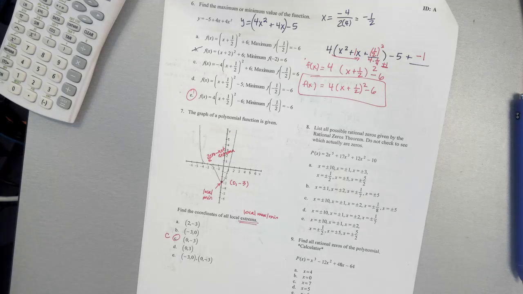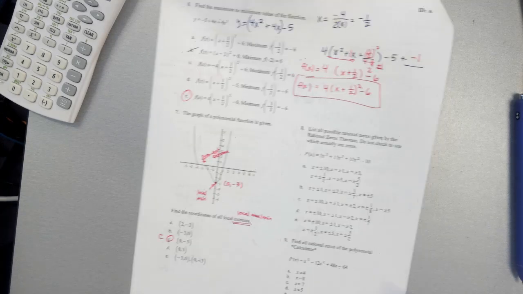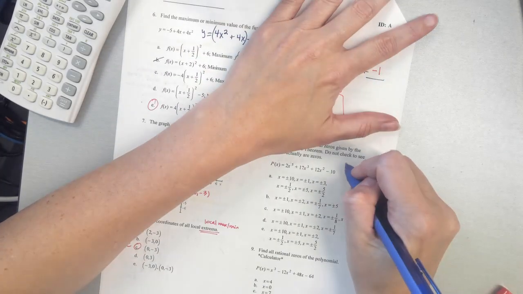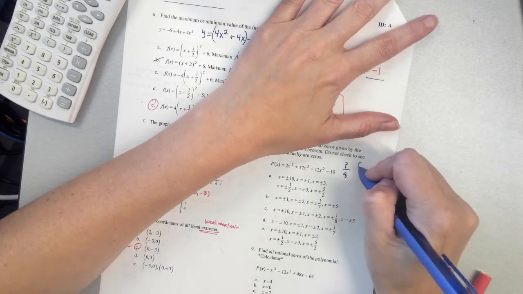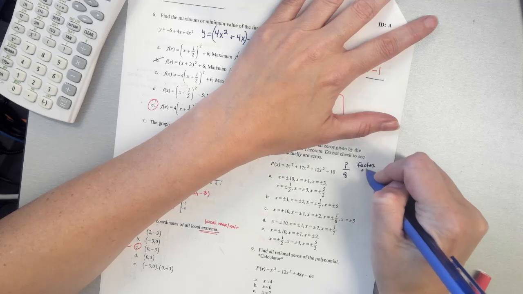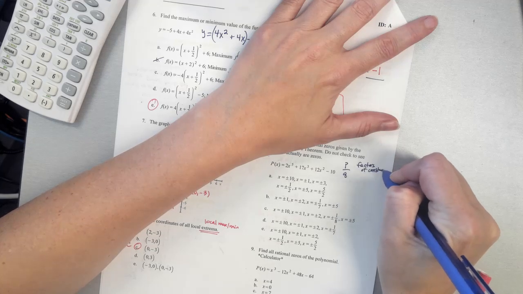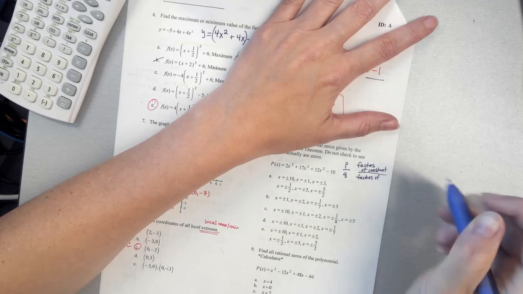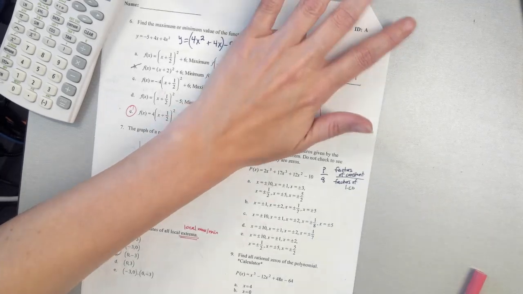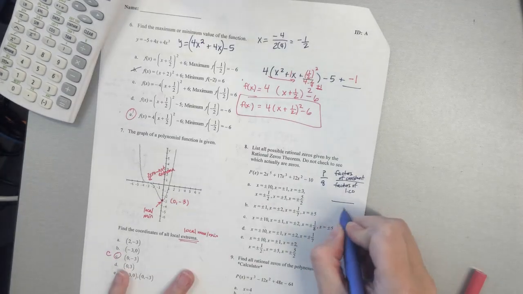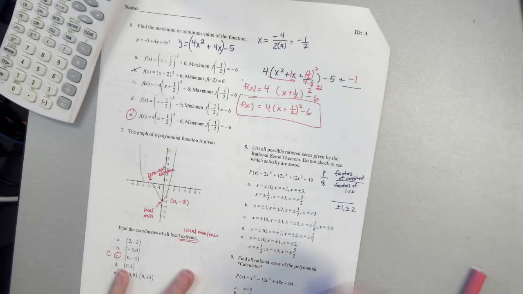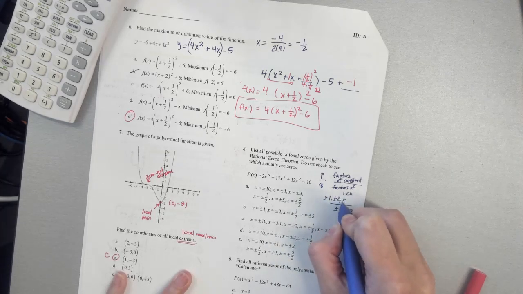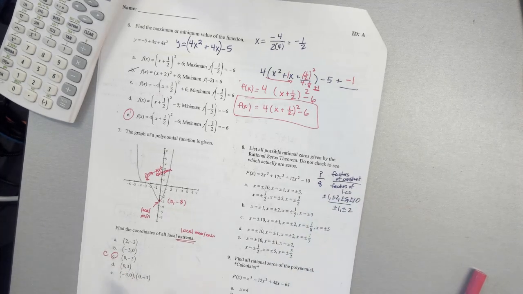All right, and then for 8, this is your rational zeros using your rational zeros theorem. So remember, this is P over Q, where P is the factors of your constant, and Q is the factors of what? Yep, your leading coefficient. Okay, so your leading coefficient is 2, so 1 and 2. For 10, you have plus or minus 1, 2, 5, and 10.